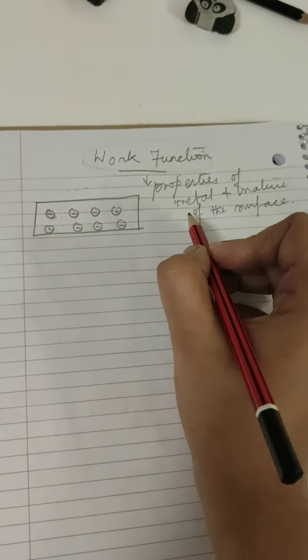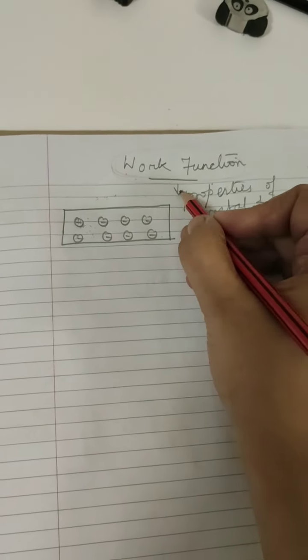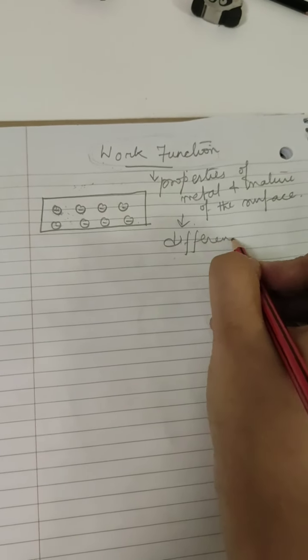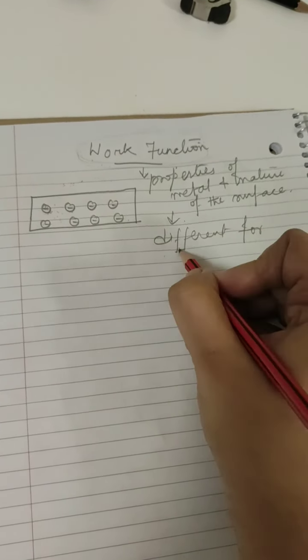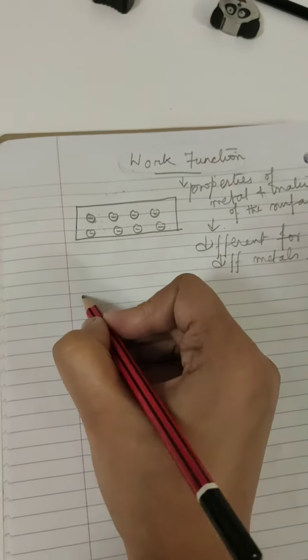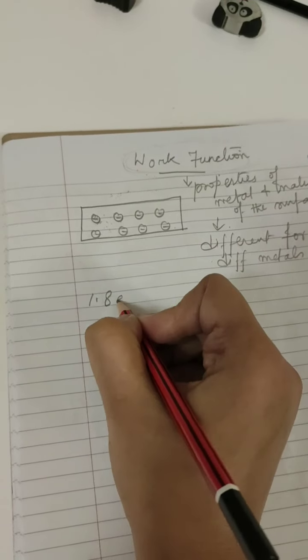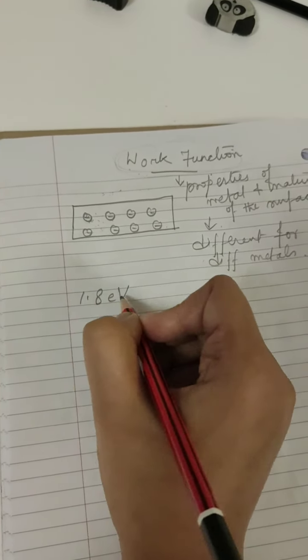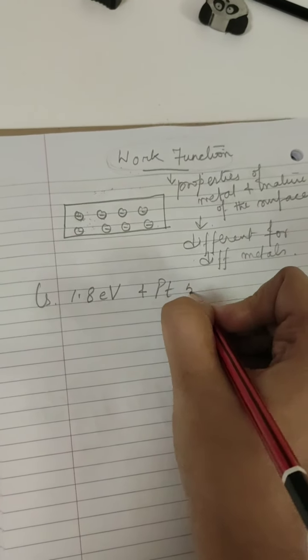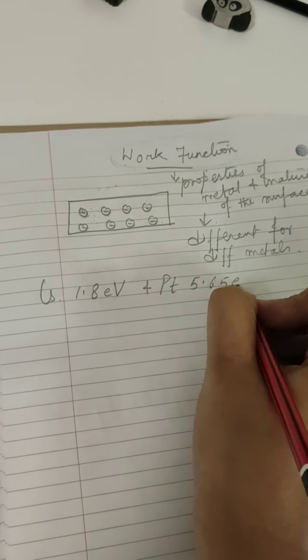Okay, now work function is different for different metals. Like work function of cesium is lowest, 1.8 eV for cesium, and for platinum it is highest, 5.65 eV.